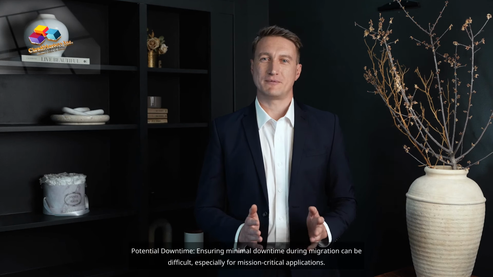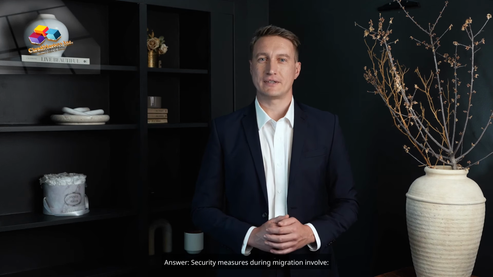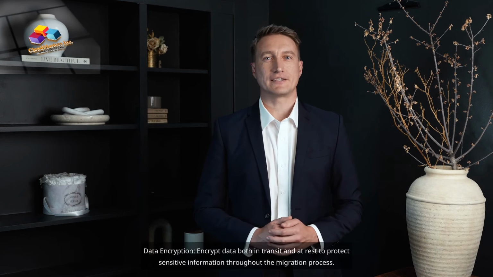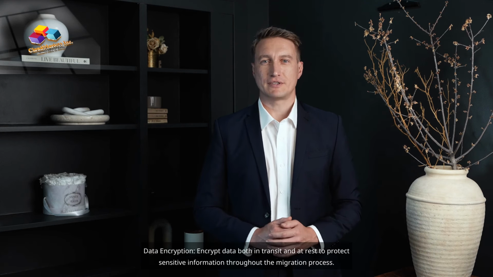Question 25. How do you ensure security during cloud migration? Answer. Security measures during migration involve data encryption. Encrypt data both in transit and at rest to protect sensitive information throughout the migration process.